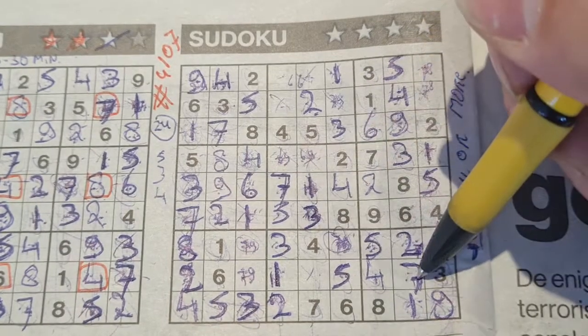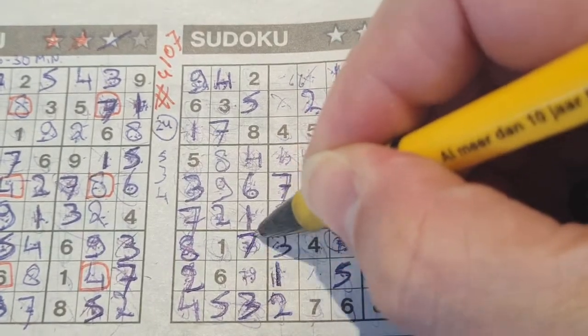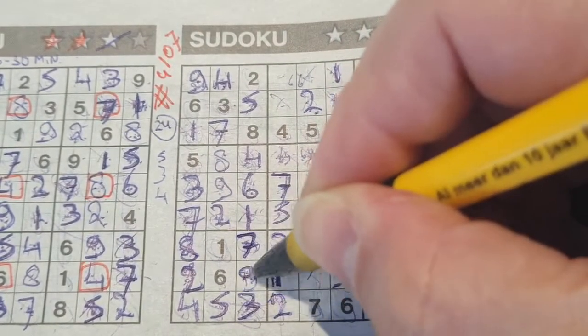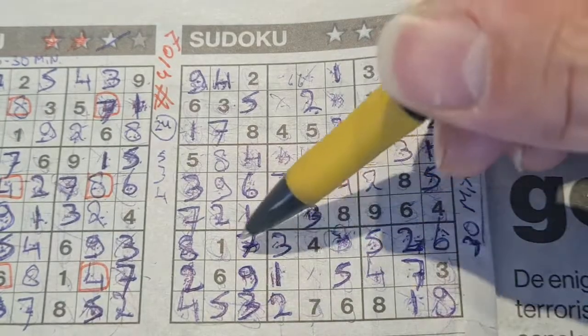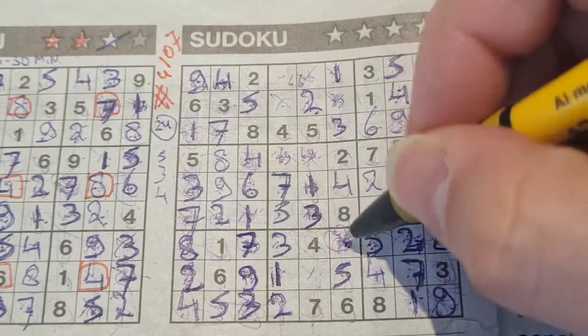Now we have a 7 here. This box can't be 7 anymore. That box should be a 7. And this box should be a 9. Now we have a 7 here, so this box can't be 7 anymore. So this box should be a 9.